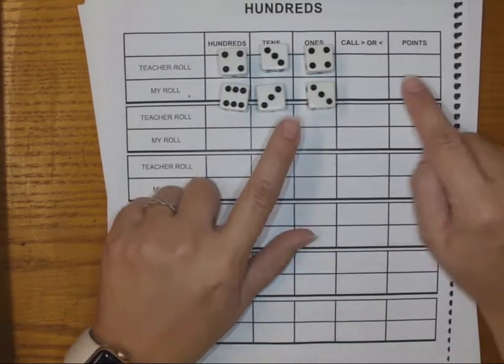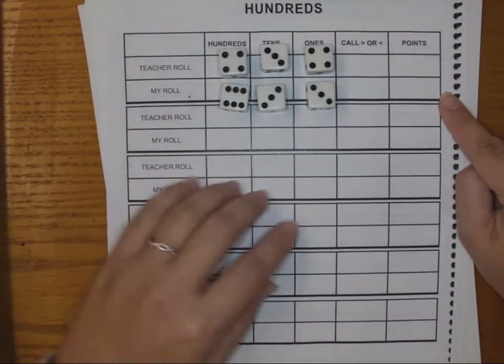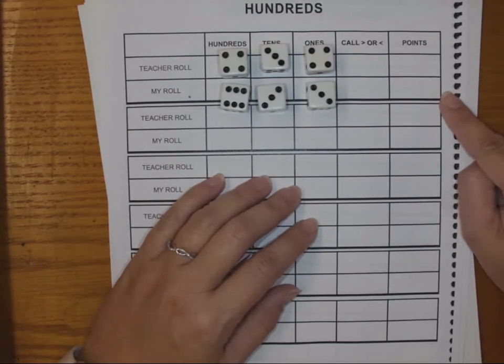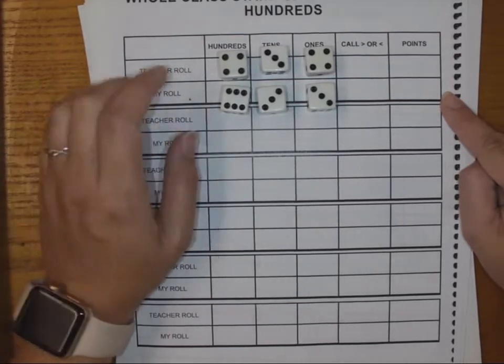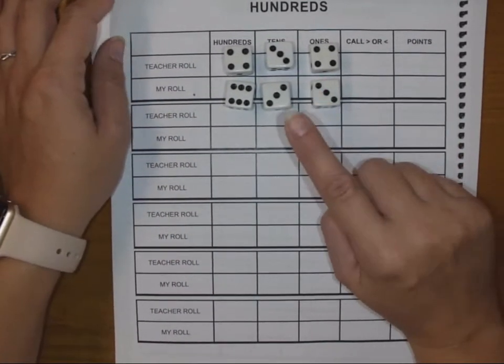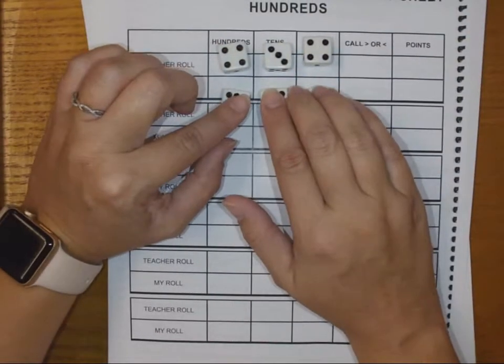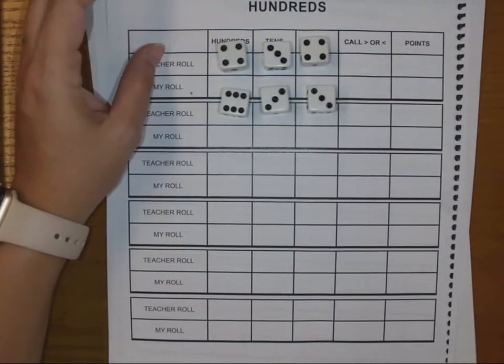Student's bigger here, and then you can assign points for whoever wins, whoever has the biggest number or whoever has the smallest number, whichever one you want to play. Maybe play both. Play first, bigger number wins, play second where the smaller number wins. And you could do where everybody stands. So like I roll this and students roll whatever. Stand up if you beat me, if you have a number bigger than me. And so all the students stand up that beat.